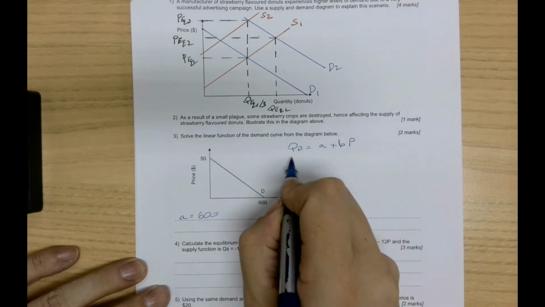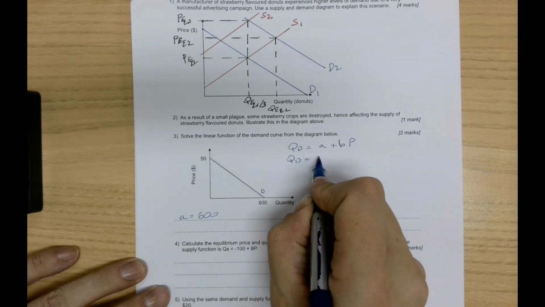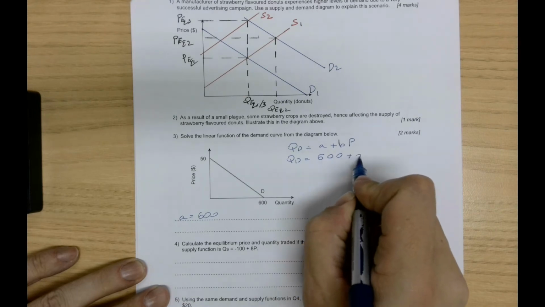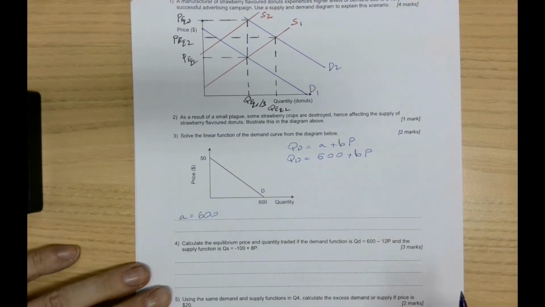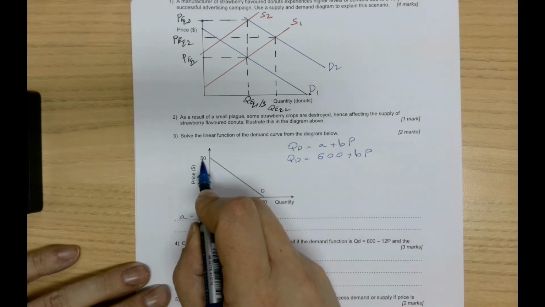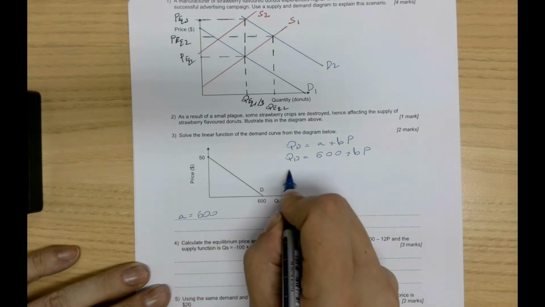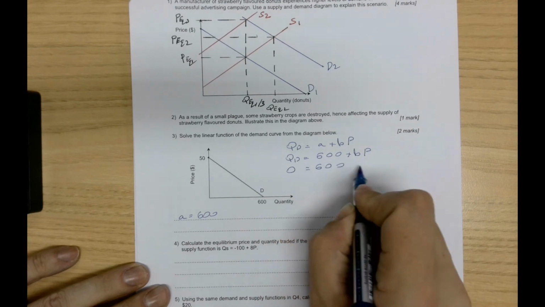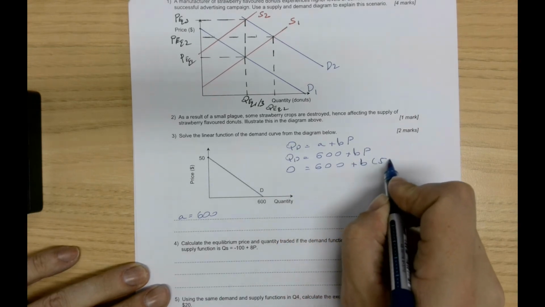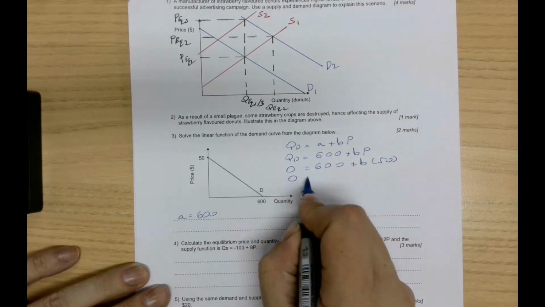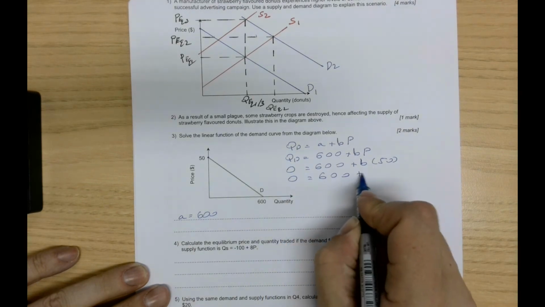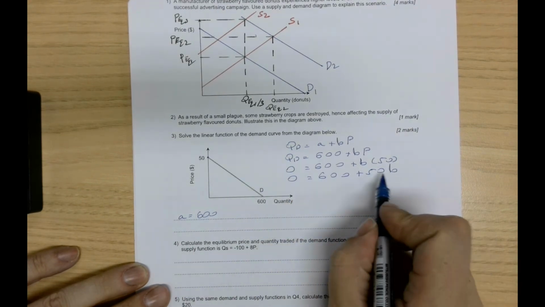So QD equals 600 plus BP. And another one that we can do here is we can put in 50 as the price where it touches here, and 0. So 0 equals 600 plus B times 50. So 0 equals 600 plus 50B.